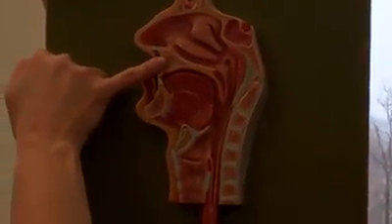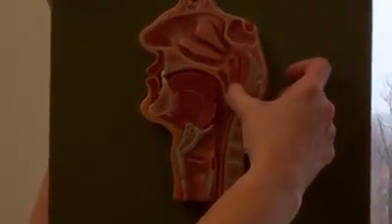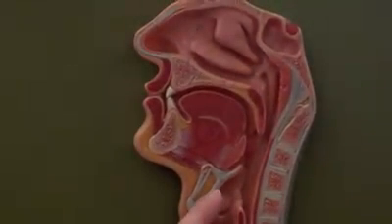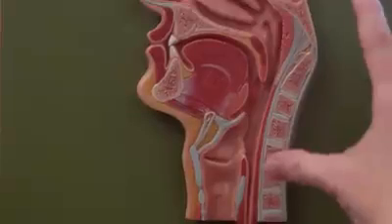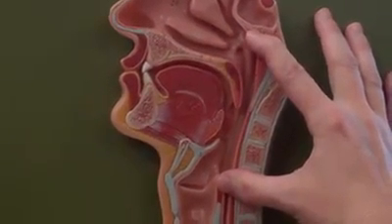And then in white, this is the hard palate. And back here with the muscle and the fat, this is the soft palate. You have the epiglottis, which is here. You have this whole entire space in the back that's the pharynx.